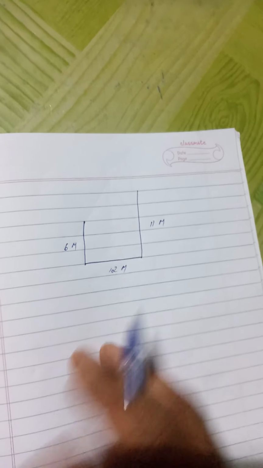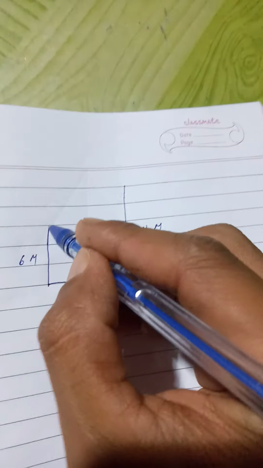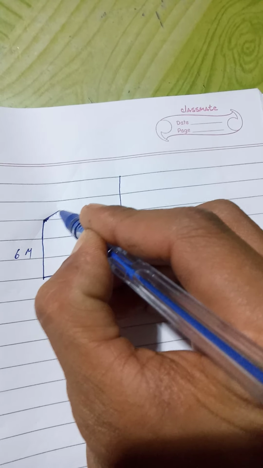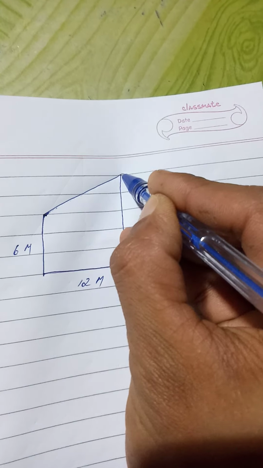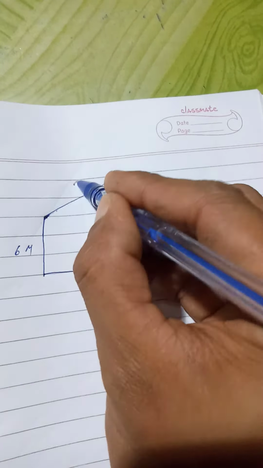So we have to find out the distance between their tops. Okay, this is the distance between their tops. We have to find out.